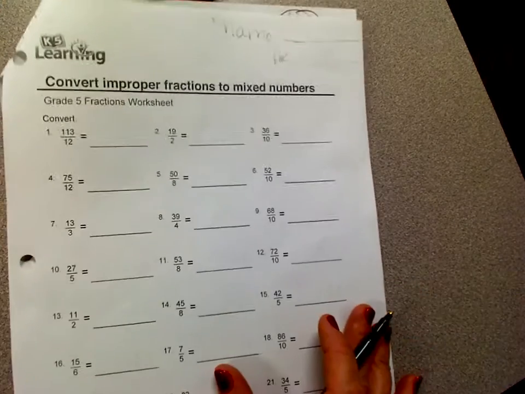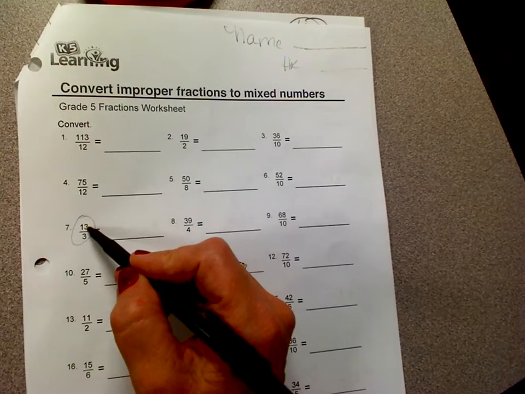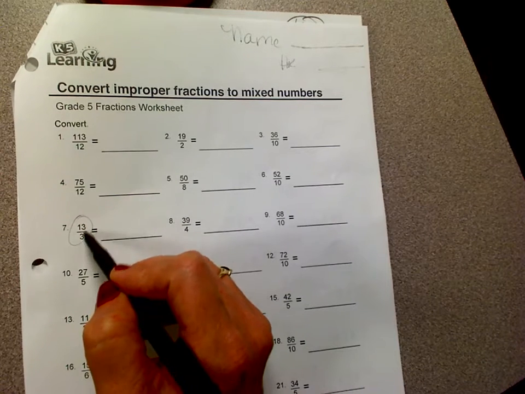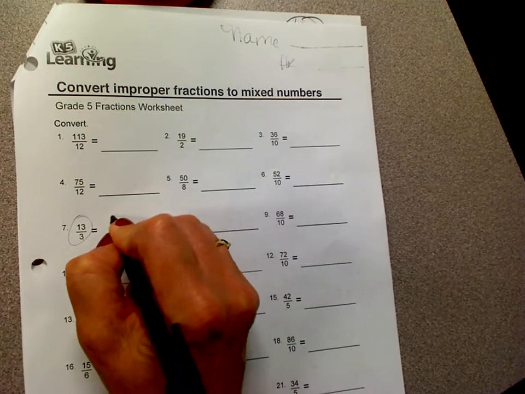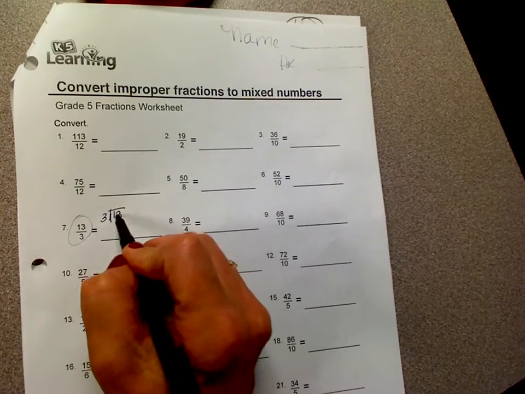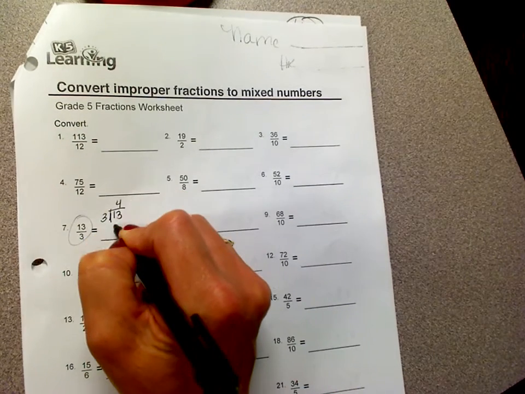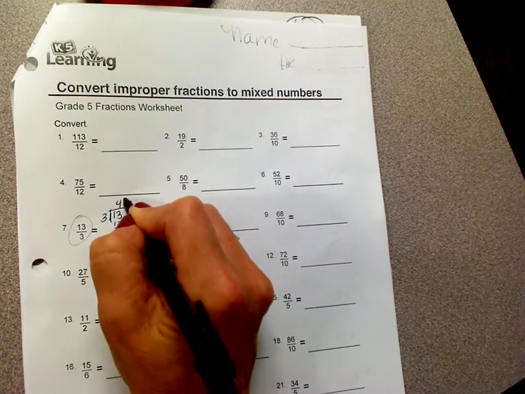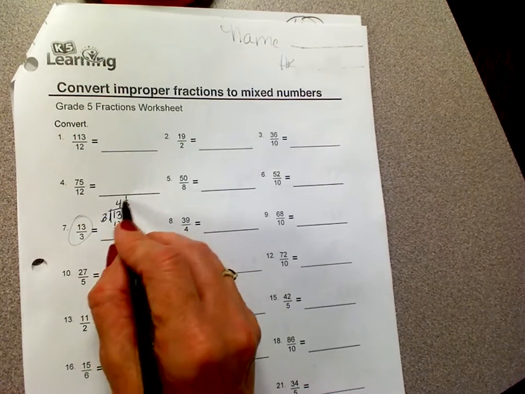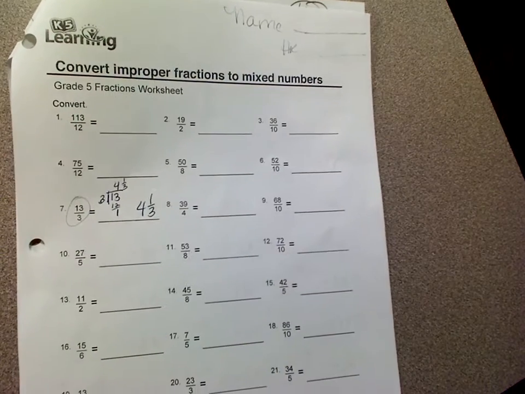You can jump around. So for example, this one, 13/3. Now, this can be changed into a mixed number, meaning the numerator is larger than your denominator. So what you're saying is 13 divided by 3. The top number goes inside. 3 into 13, that's 4 times. 4 times 3 is 12. And you have 1 left over, and it's going to be 1 over your divisor. So 4 and 1/3. Do not use a calculator on these because it'll change it to a decimal.